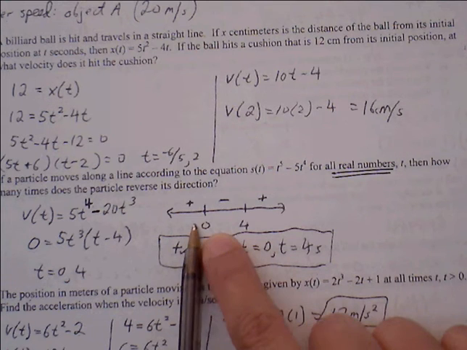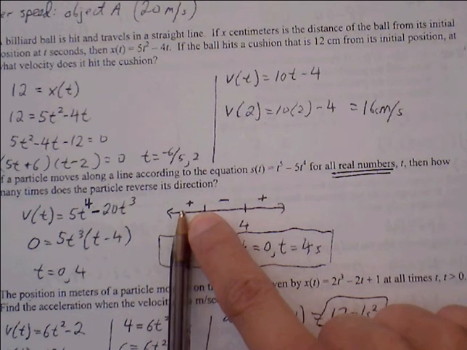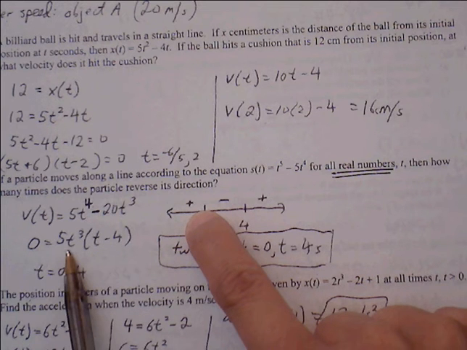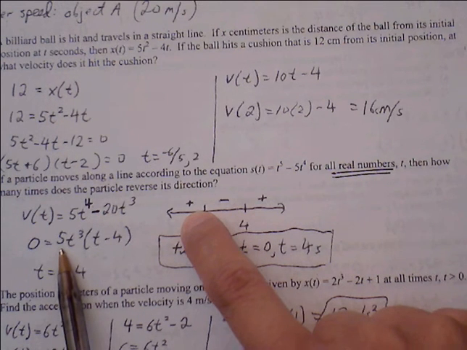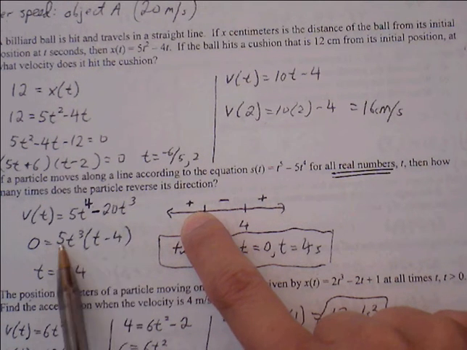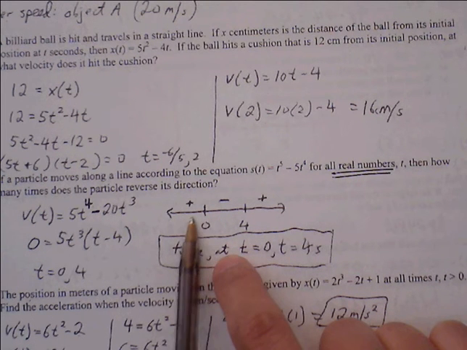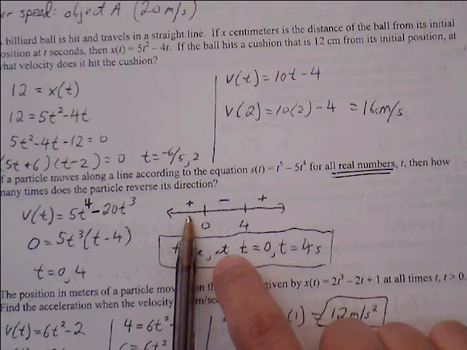So here we can test out a value. I'll test -1, for instance. If I plug -1 into the factored form, -1 would give me a negative here. -1 minus 4 is -5. So negative times negative is positive. So we know that in this interval, this particle is moving to the right because we get a positive velocity.